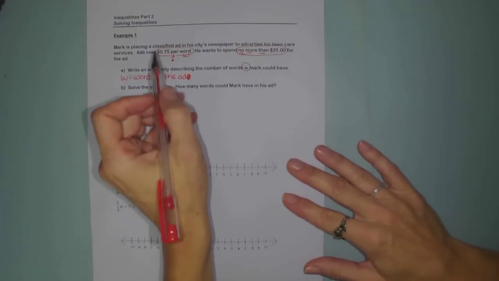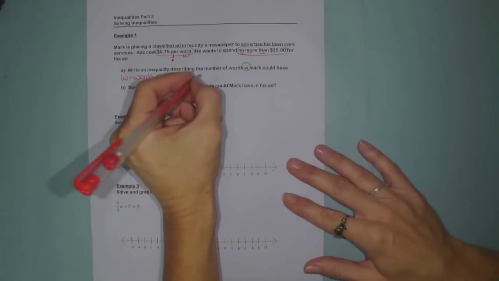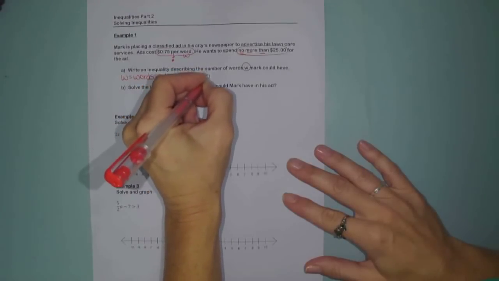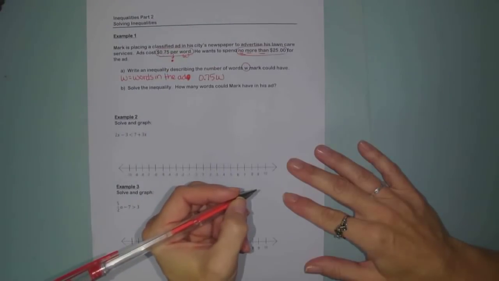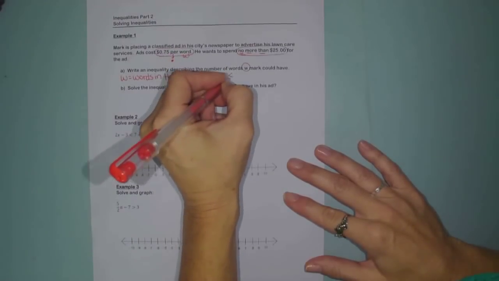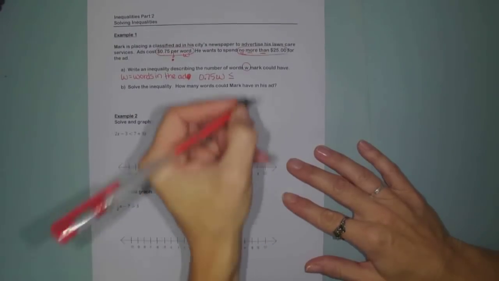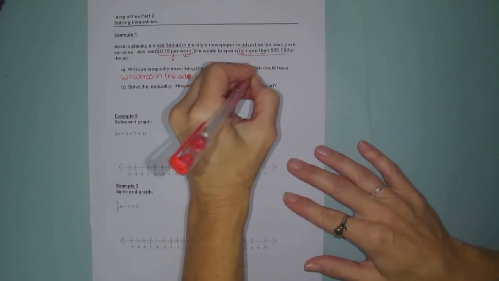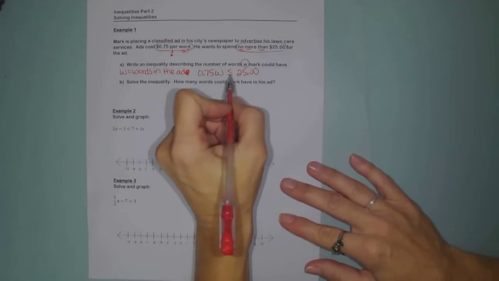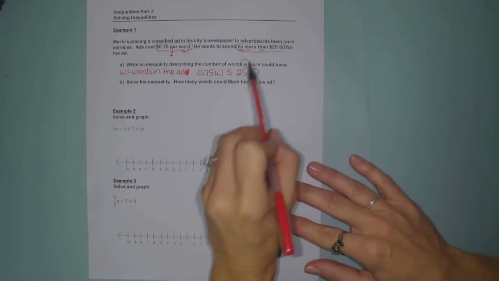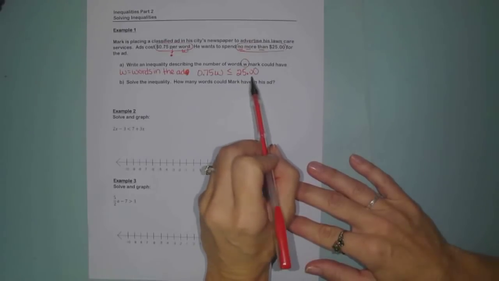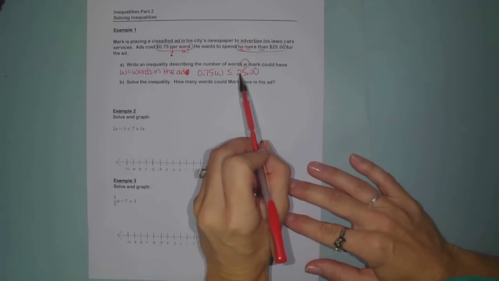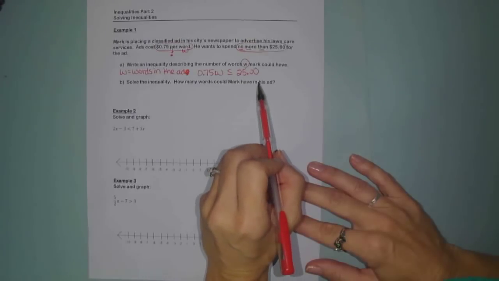And we know that it costs 75 cents per word. So 0.75, 75 cents times the number of words in the ad can be no more than, so less than or equal to, $25. Now let's just talk about the equal to. No more than, well, $25 isn't more than $25. So we can go up to and including 25, but we have to stay under that or equal to it. So that would be an inequality describing it.